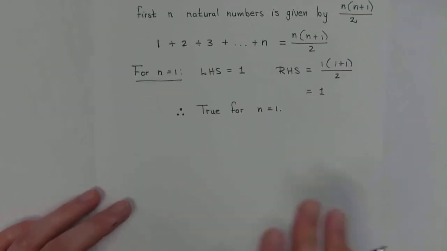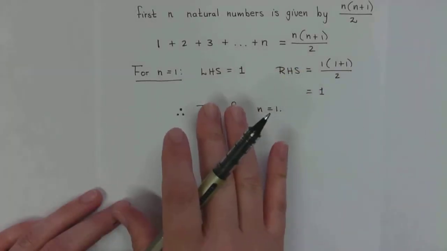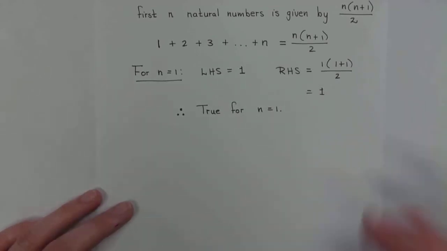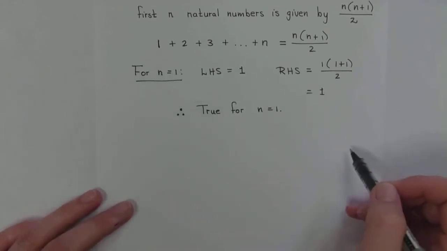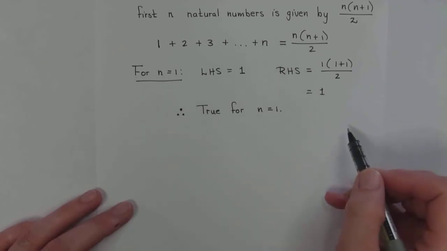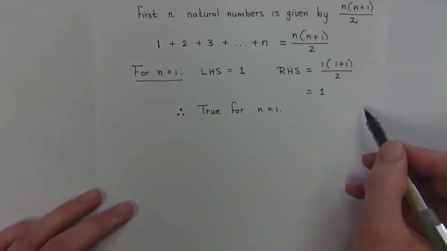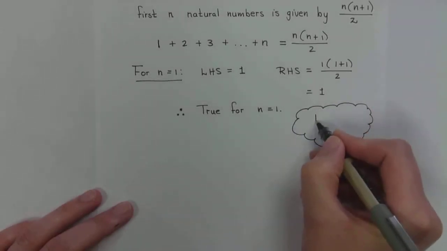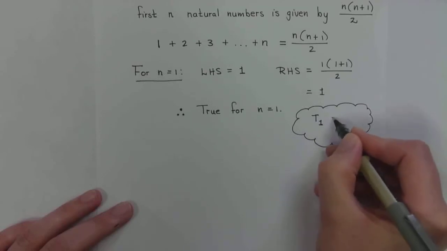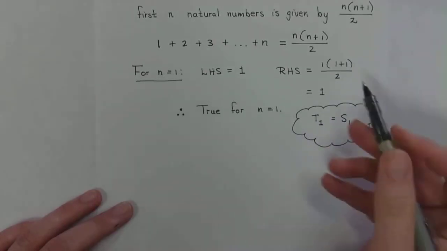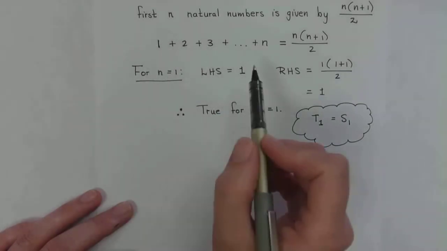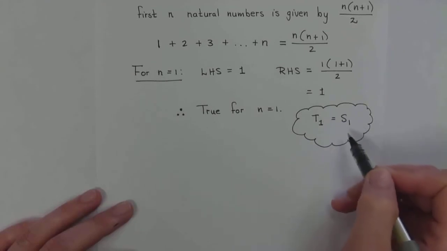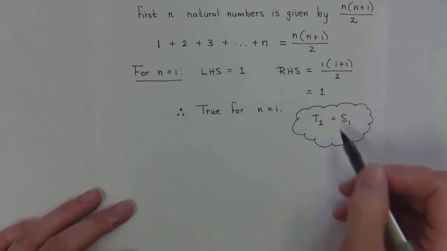Now, I find that a lot of the time people look at this and they go like, okay, that was pretty easy to do, but what is it you are actually doing? So I'm going to just write here in a little bubble, and this is not part of the sum, but in a little bubble, I'm just going to show you what it is that I'm actually doing. So in this particular step I'm showing that T1, the first term, is equal to S1. So I'm just showing over here the first term, which is 1, is equal to the formula for the sum of the first term. It sounds silly to say the sum of the first term, but this is what I'm trying to prove.